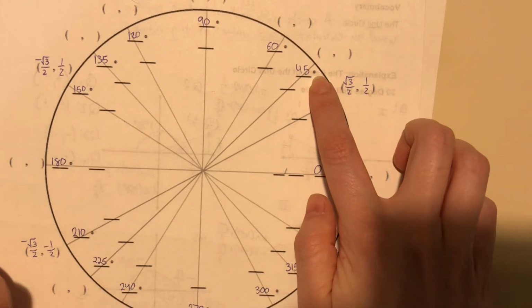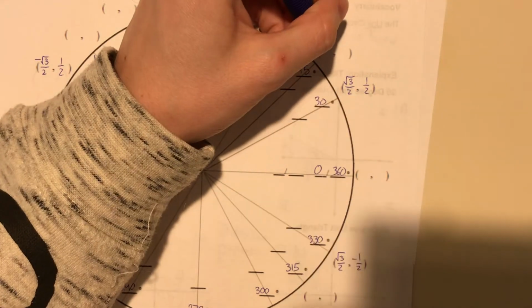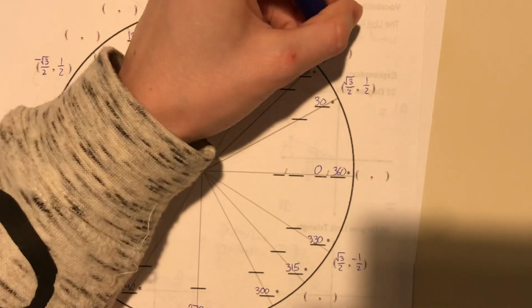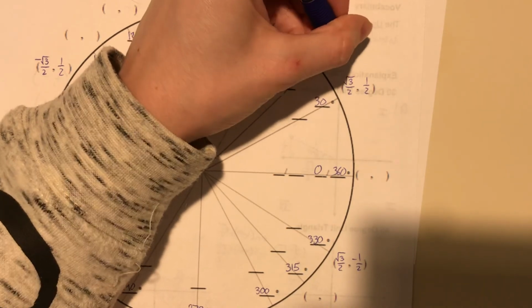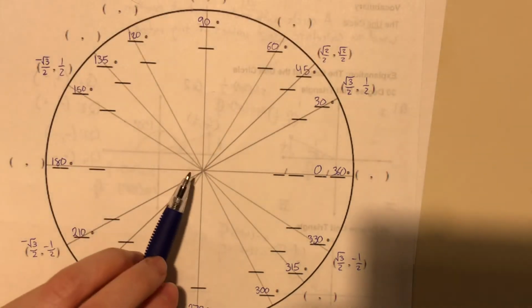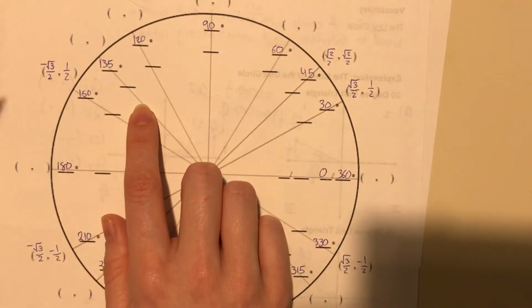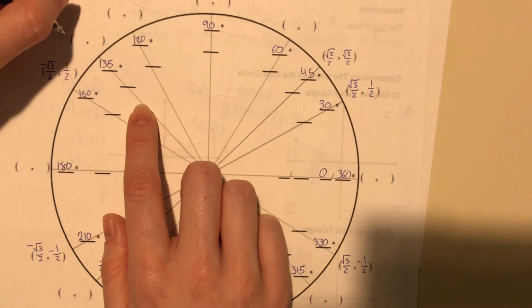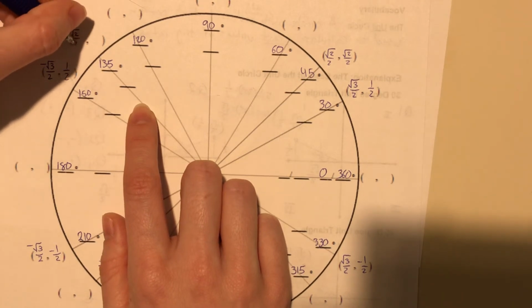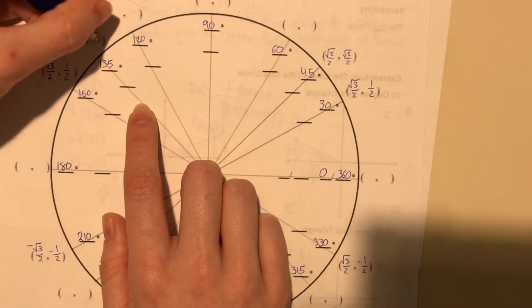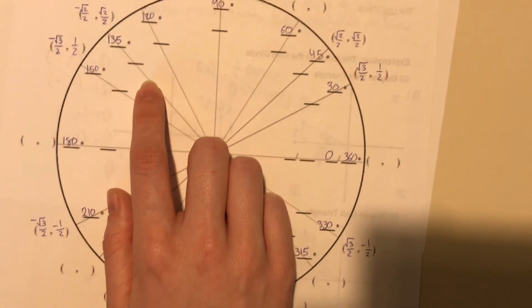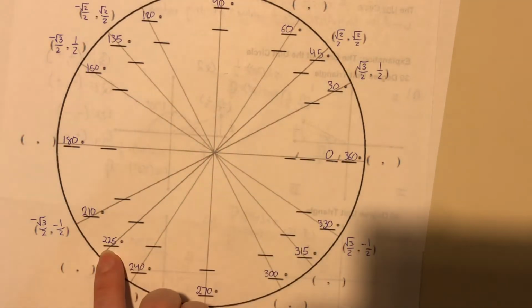All right, we're going to do that same thing with our other reference angles. So 45 degrees had coordinates of square root of 2 over 2 and square root of 2 over 2. Following our pattern, our next 45 degree reference angle is over here at 135, and it's going to have a negative x-coordinate. So negative square root of 2 over 2 and square root of 2 over 2. Our next 45 degree reference angle is down here at 225.